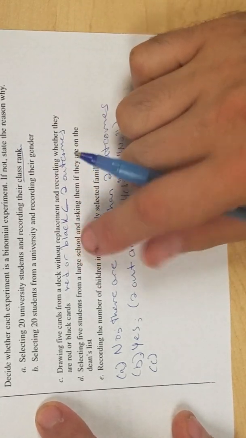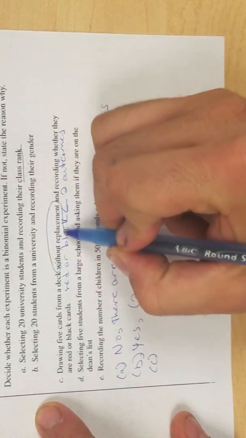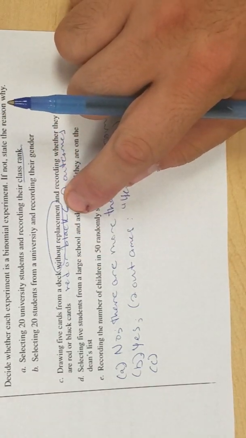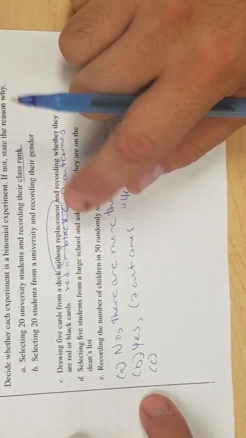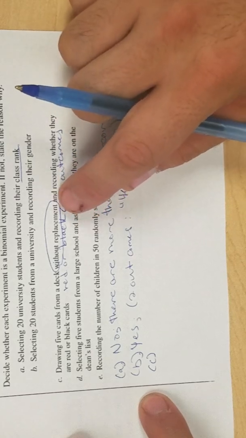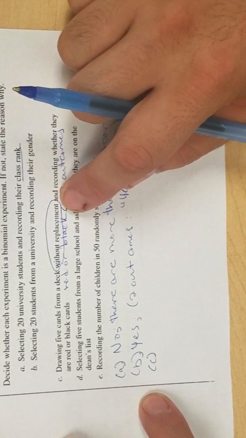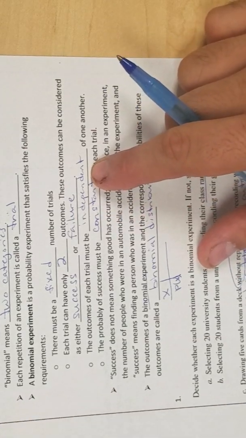However, you want to zoom in on the fact that it says that you're selecting it without replacement. When you're not replacing the card, that changes the probability of drawing the next card. So therefore, these are dependent. So remember, one of the requirements is that it has to be independent of one another. So this is not the case. So this is not a binomial experiment.